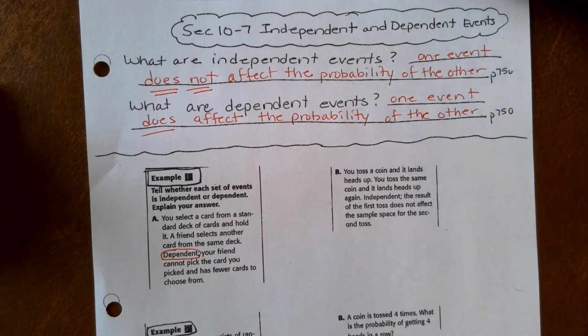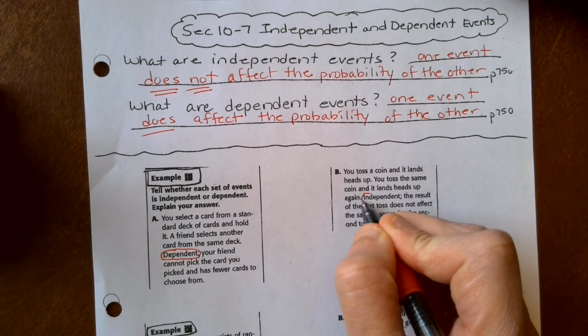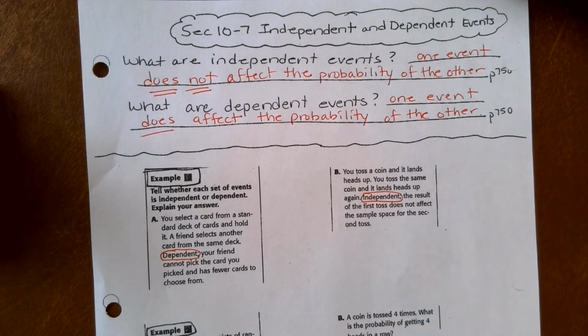Okay, let's go over here and look at B. You toss a coin and it lands heads up. You toss the coin, same one again, and it lands heads up. So what you did when you tossed it the second time, it didn't matter what you got the first time. It's the same coin, you're going to toss it. So those are independent events. The result of the first toss did not affect the result of the second toss.